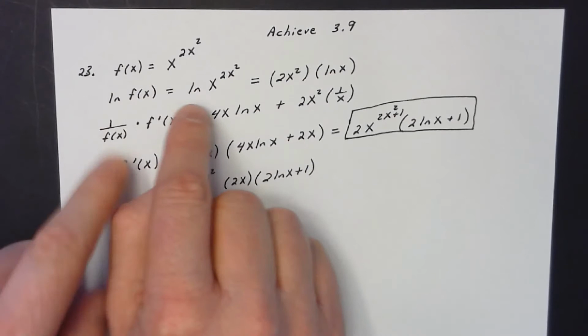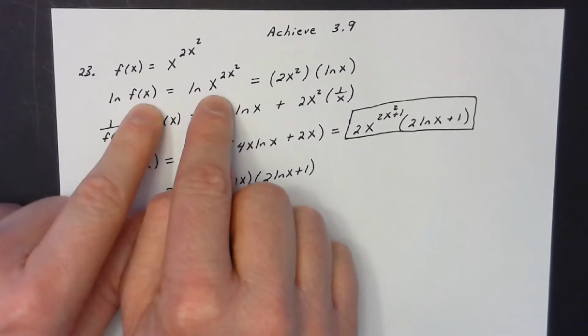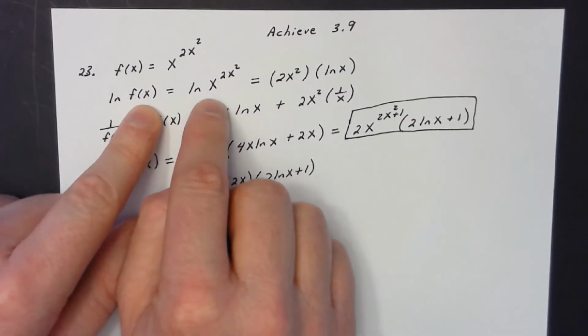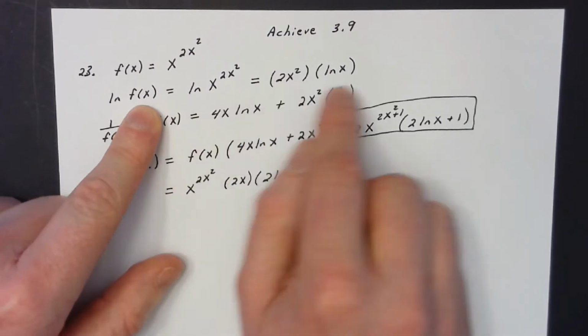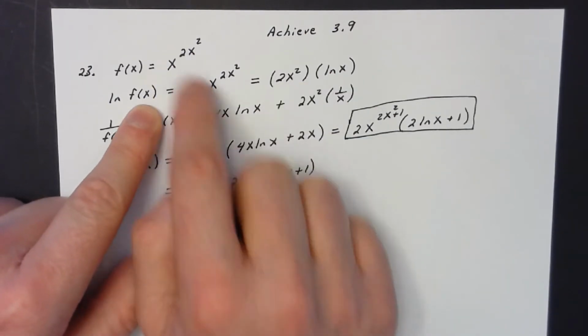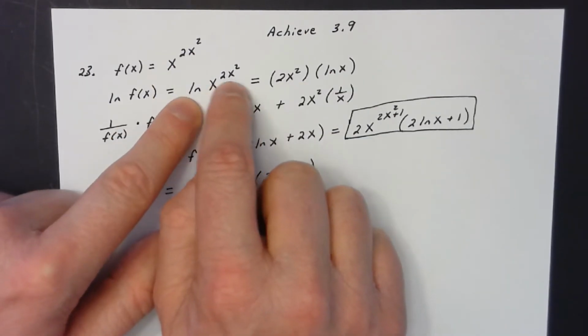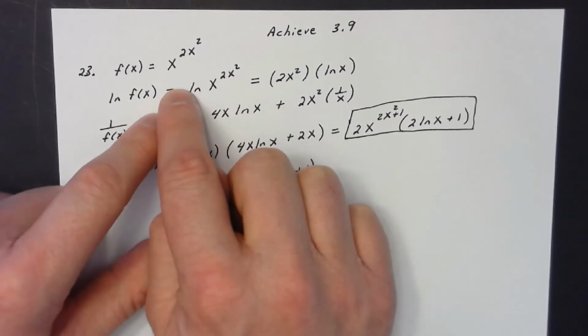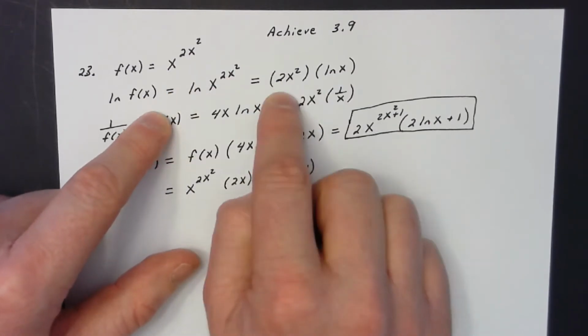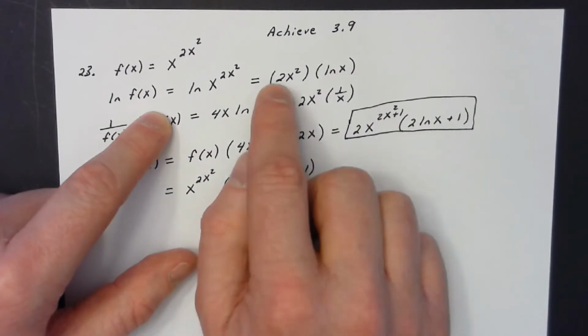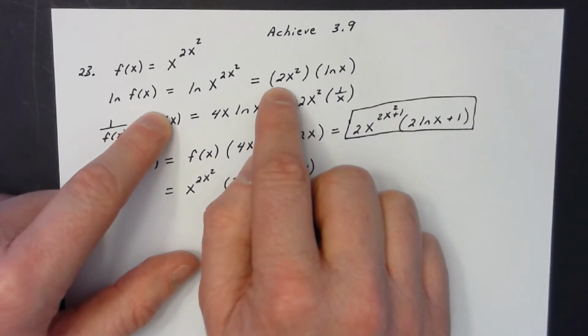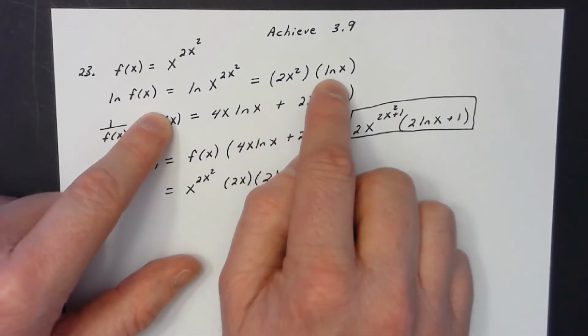So you see I took the natural log of both sides of my equation. And on the right hand side of the equation I went ahead and simplified, and I said as soon as I take the natural log of that base, that means any exponent can come down in front. So instead it creates a product rule problem on the right hand side. I have 2x squared times the natural log of x.